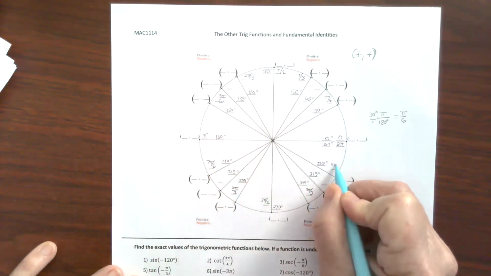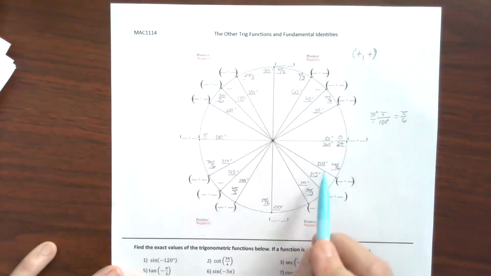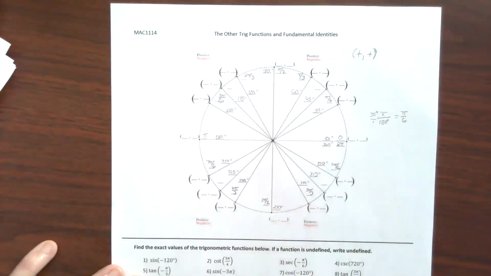And this is 11 pi over 6. So there's the equivalent in radian form. And then let's do the 45s.